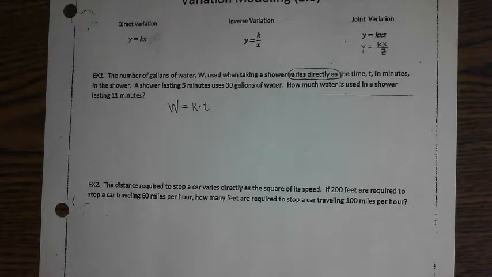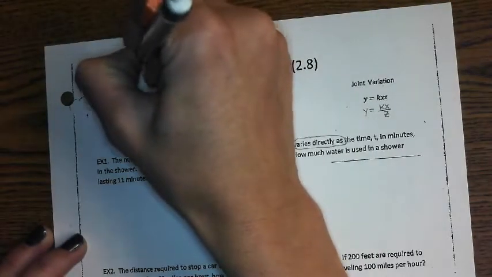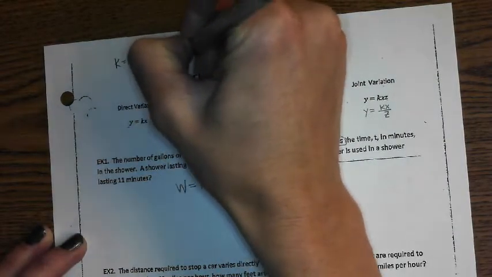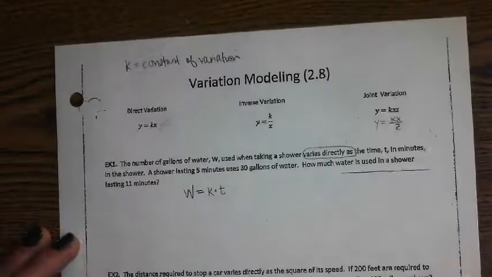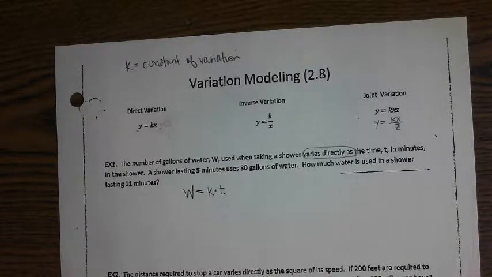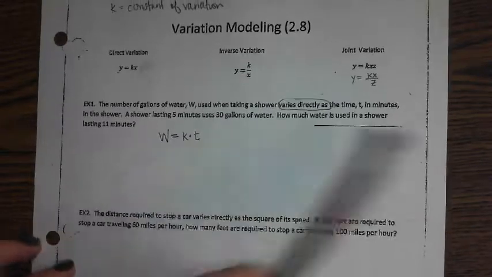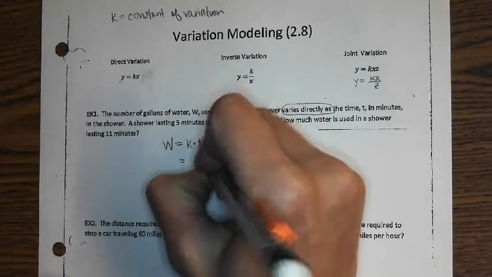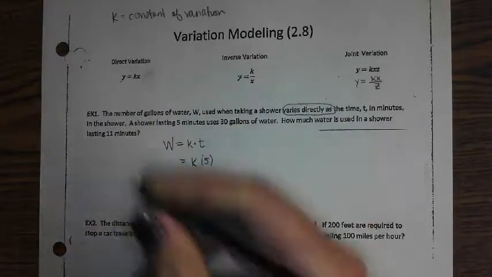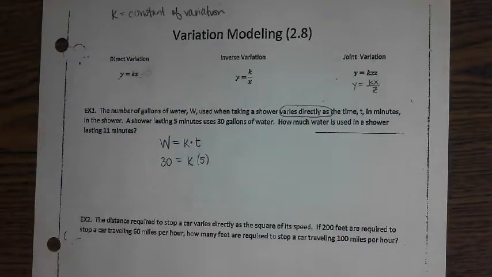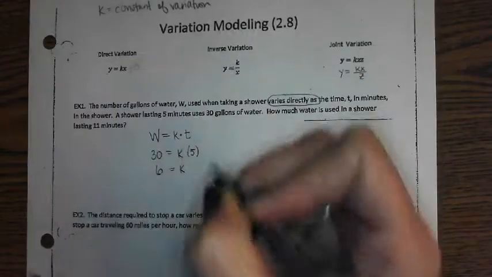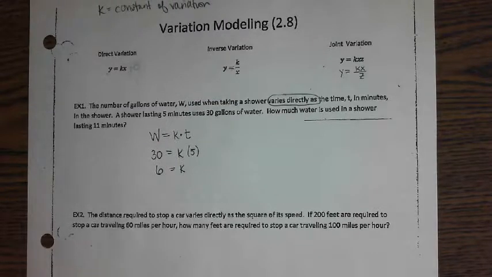Then they'll give you something here, like a circumstance, because k is called, and I'll write this at the top, k is called the constant of variation. It's like the rate of the variation. So they give us a circumstance that is going to allow us to find k right here. A shower that lasts 5 minutes, so t is 5, uses 30 gallons of water, so W is 30. This is essentially going to give us the rate of the shower. So divide both sides by 5, and k equals, essentially, 6 gallons per minute.